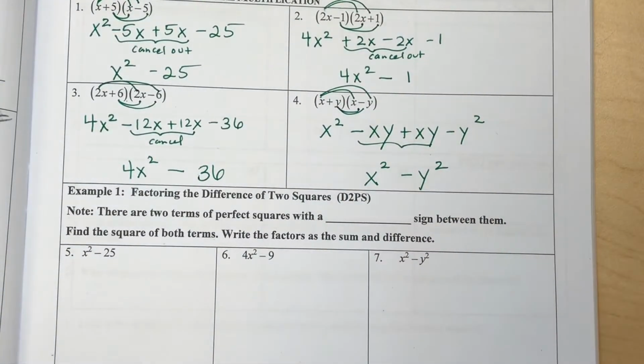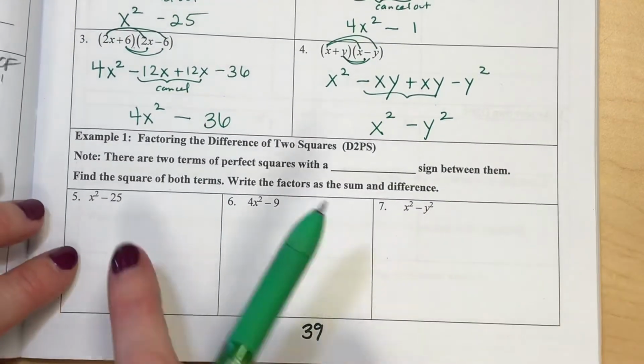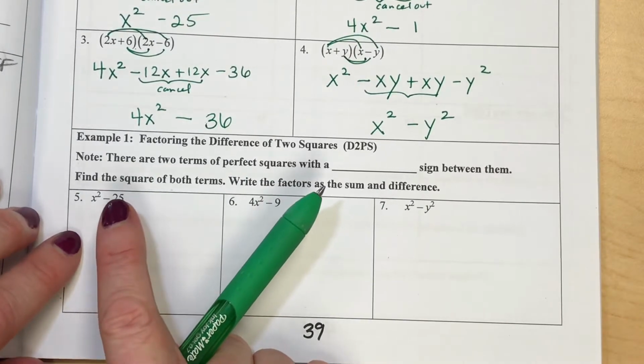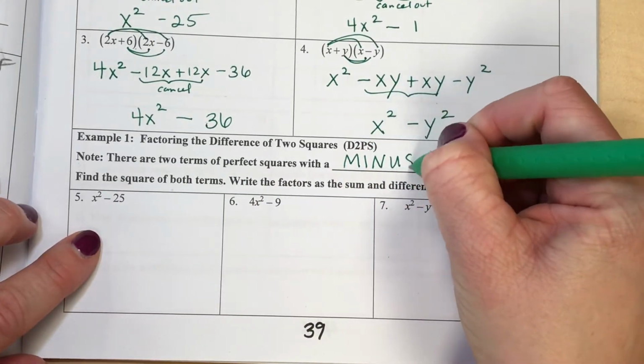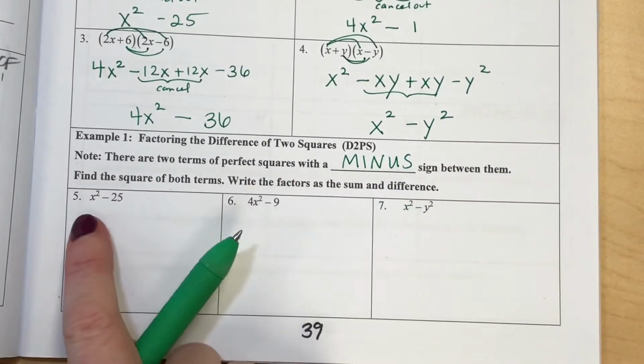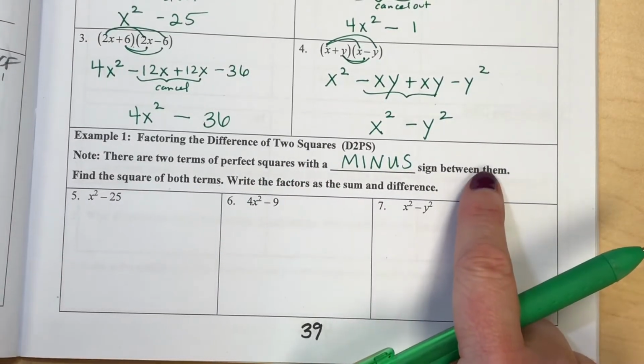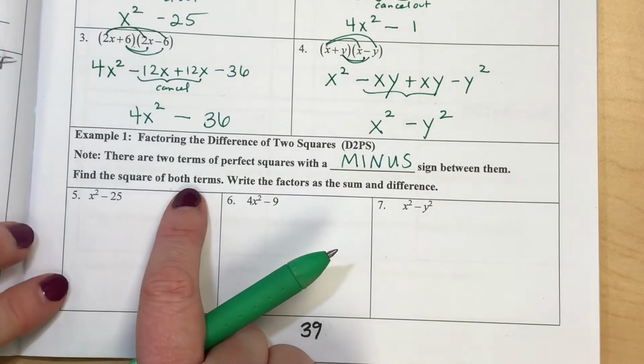As I look at the questions we'll have here in chapter 8 part 2, where you are factoring and finding those two factors, notice how I have perfect squares, and in the middle we have that minus sign. So there are two perfect squares with a minus sign in between them. What we're going to do is find the square root of both terms.